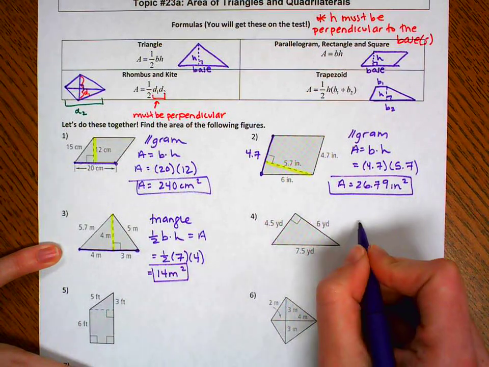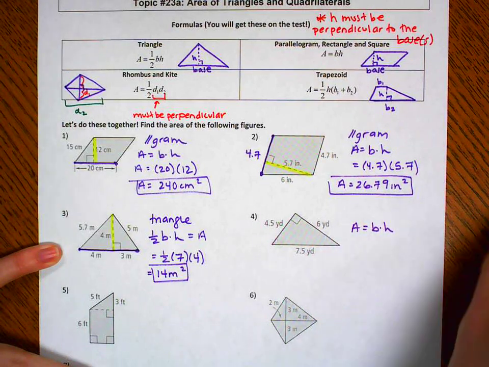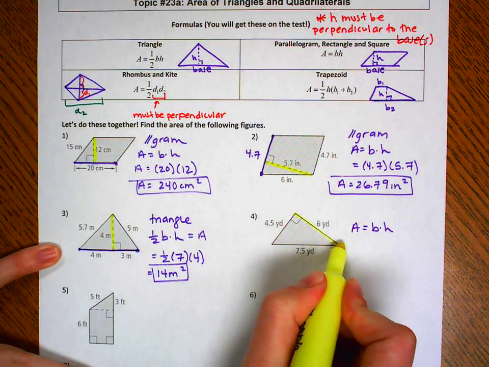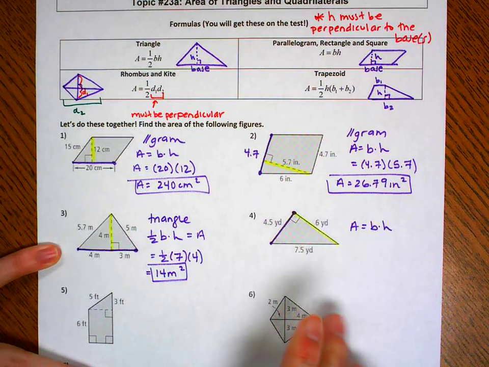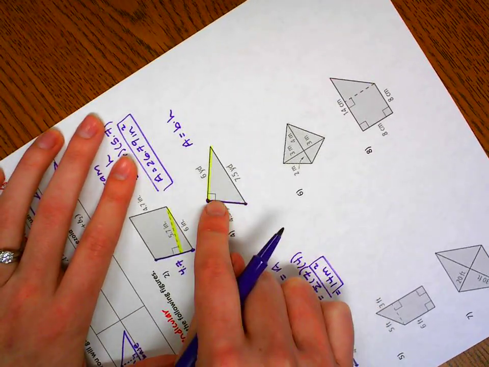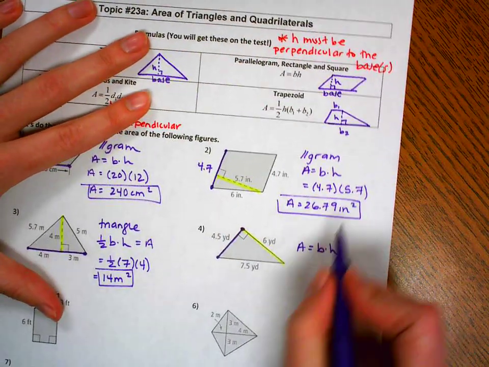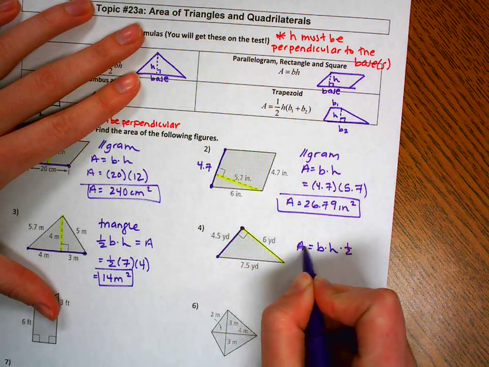Well, here's another triangle. Remember, my height has to be perpendicular to my base. So if I were to pick this as my height, it is perpendicular to this. And if I turn the paper, I'm going to turn it really fast, you'll notice that here's my bottom. This is perpendicular. It's my height. It goes to my highest point. So I'm at, oopsies, I forgot my 1/2. Sorry, guys. Why don't I write that again?